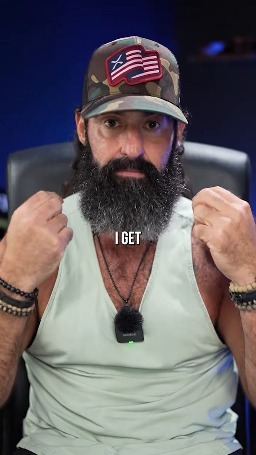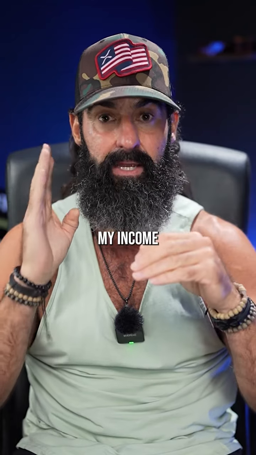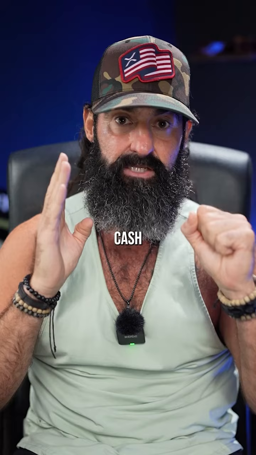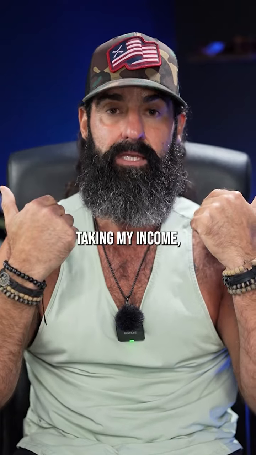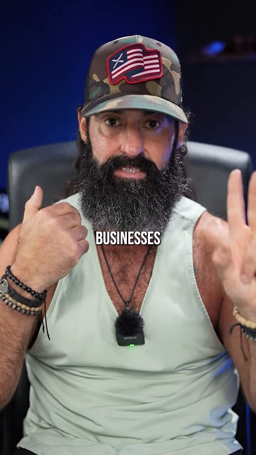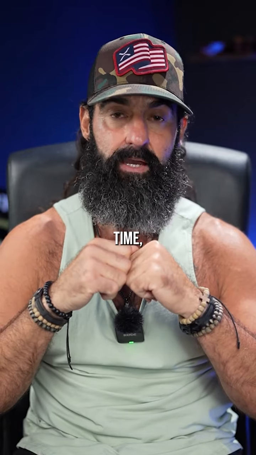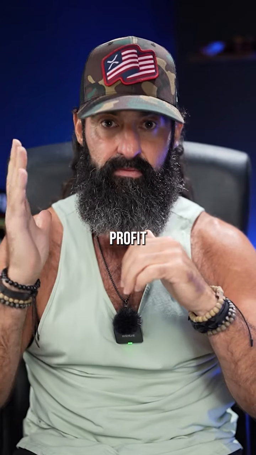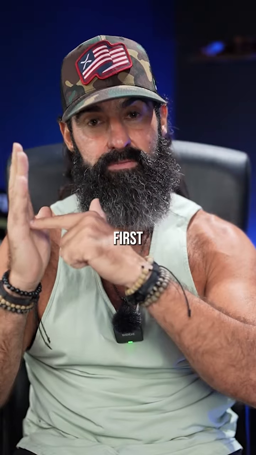So every time I get paid from active income from my businesses, that's income, it's someone else's debt. I take my income and I immediately create cash flow or invest in assets that have fixed supply that grow over time. So I'm taking my income, which is someone else's debt, I'm putting it into dividends that pay cash flow or businesses that pay cash flow. When I profit from those, I put it into assets that grow over time, beating inflation. And then when I profit from those, I put it into protection, cash value life insurance. And now I'm putting myself into first position like the bank.